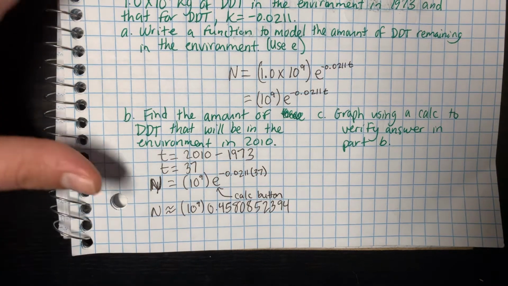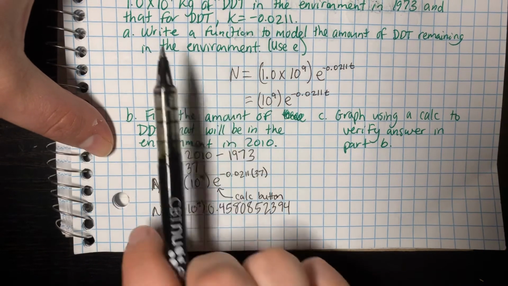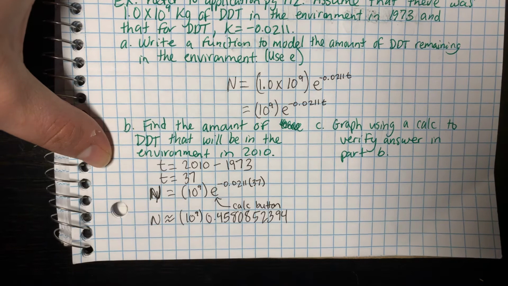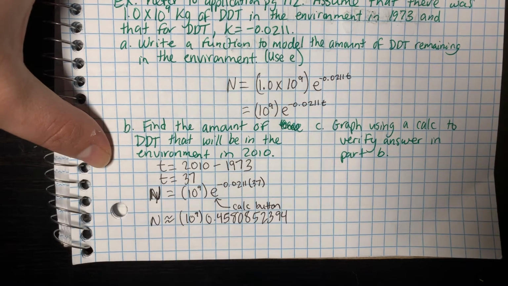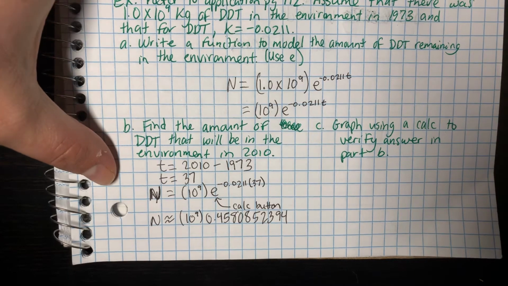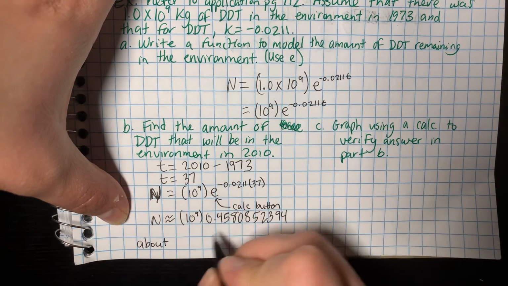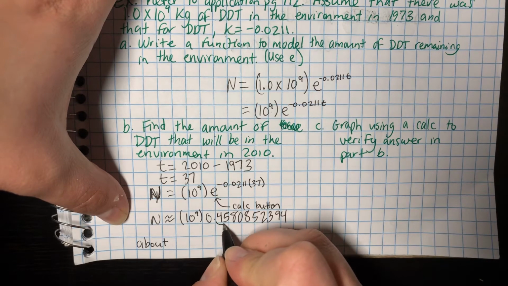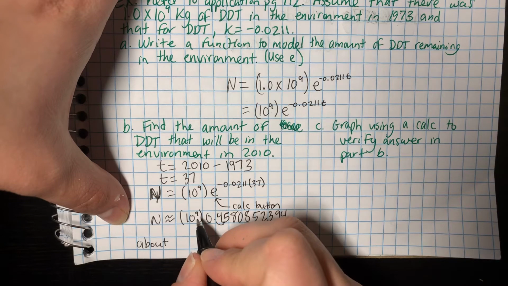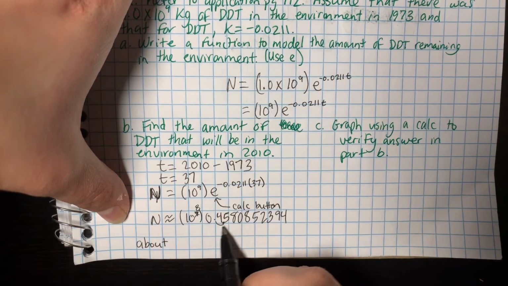So what it's saying is that if there was 1 times 10 to the 9th kilograms of DDT in the environment in 1973, then there is about, we're going to move this decimal over 1, which is going to make this number become 1 smaller because this becomes 1 bigger.